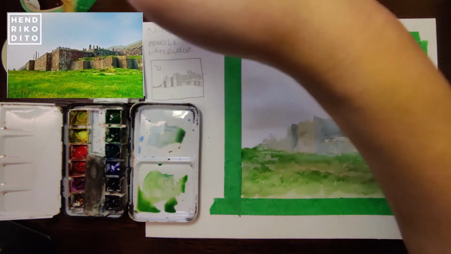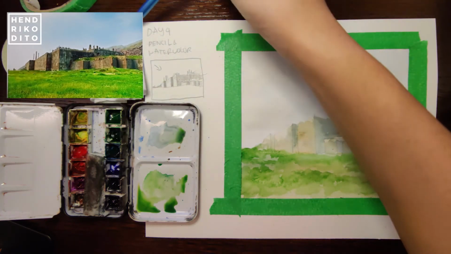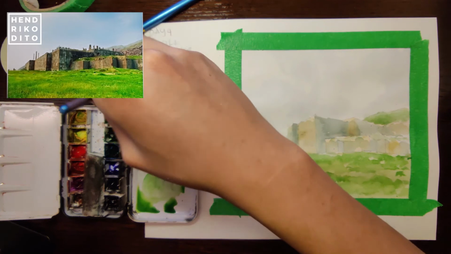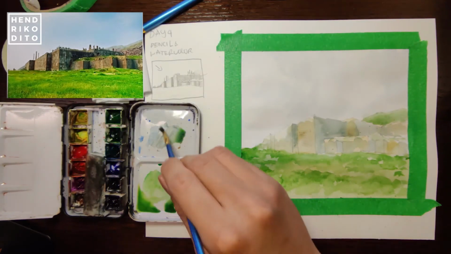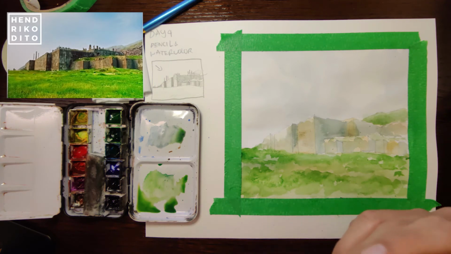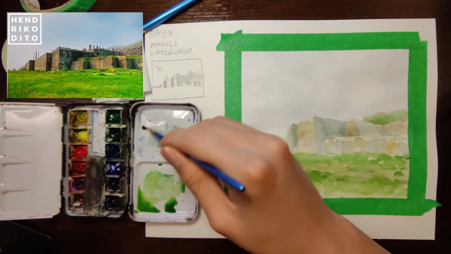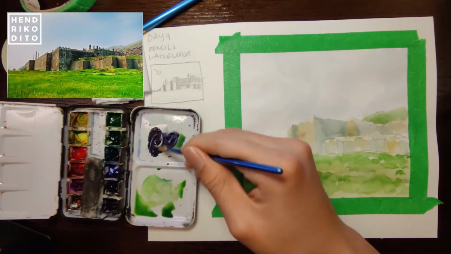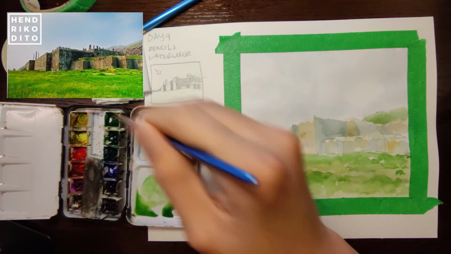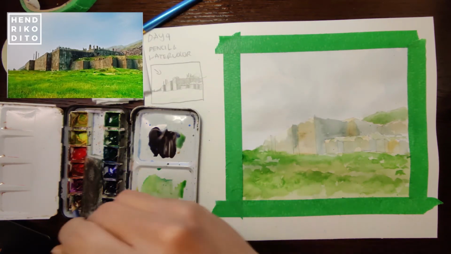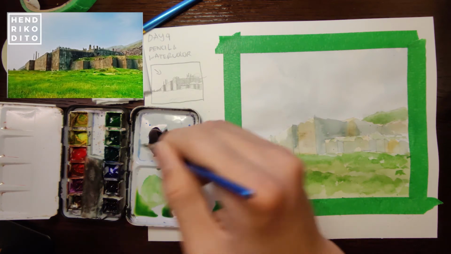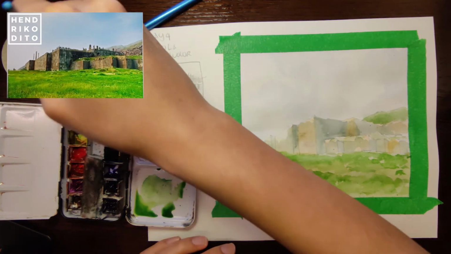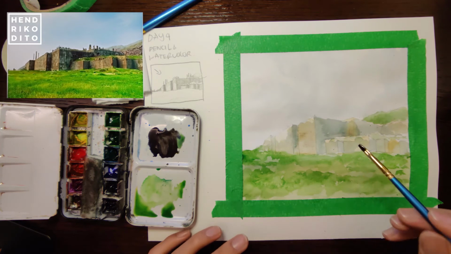Now we are going to move back to the buildings, and now I'm going to use a smaller brush, this brush, and we are going to lock in the shadows. For the shadows I will use neutral tint again, and a bit of sepia or burnt umber or burnt sienna, up to you, whatever you have. And I'm going to put a bit of blues as well, and that is what we got. Just put some water, and now we can lock it in.